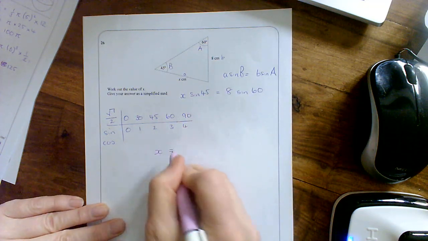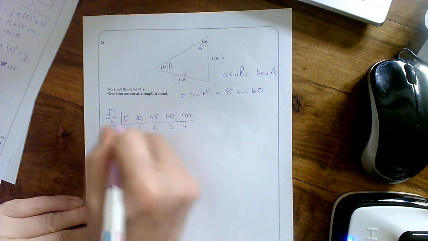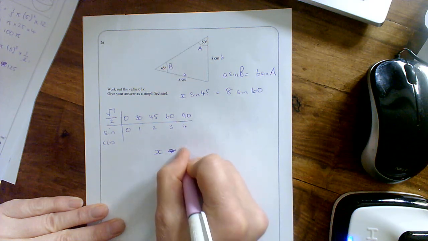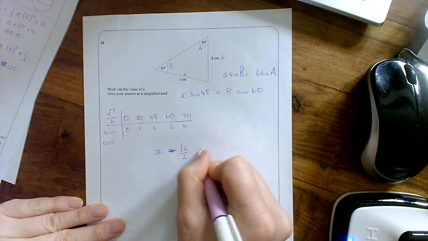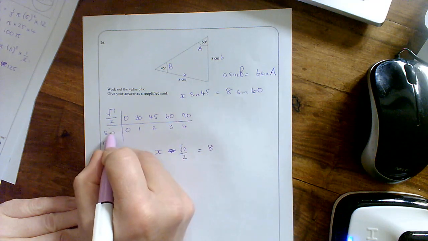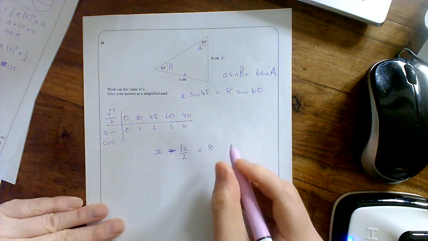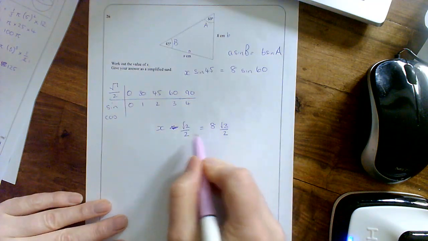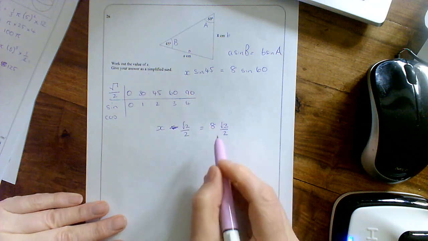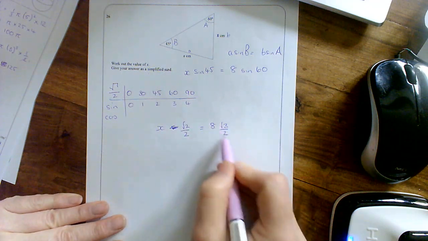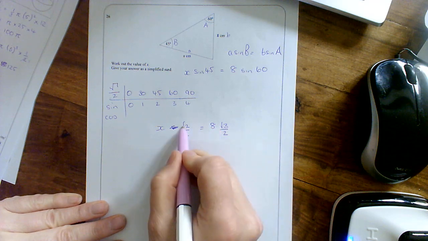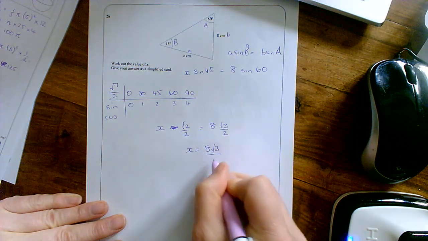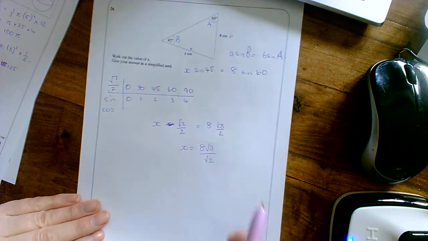So x equals, the sine of 45 is square root of 2 over 2. Sine of 45 is that one. So x square root of 2 over 2 equals 8, and the sine of 60 is square root of 3 over 2. So we can simplify as well. We can get rid of these 2s off the bottom, multiply both sides by 2, just makes that disappear, and then you can divide this side by root 2, so x equals 8 root 3 over the square root of 2, so just dropping that underneath.